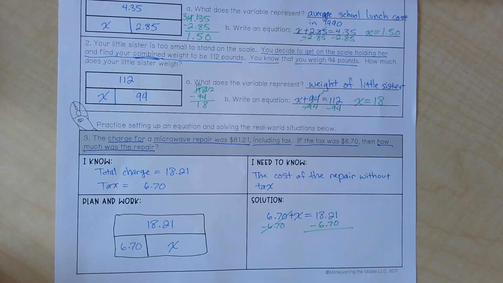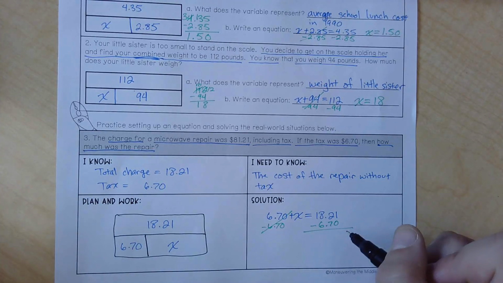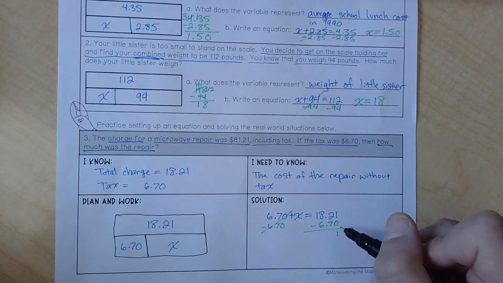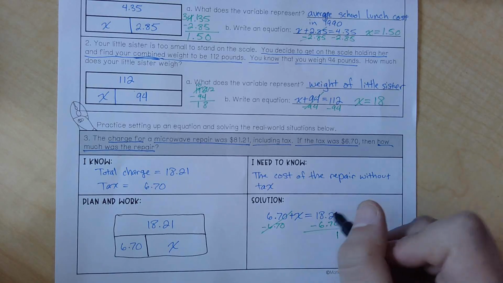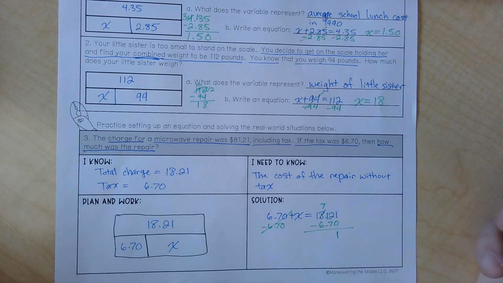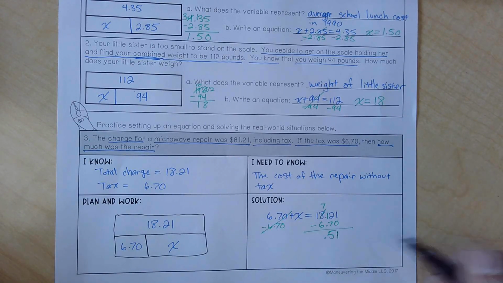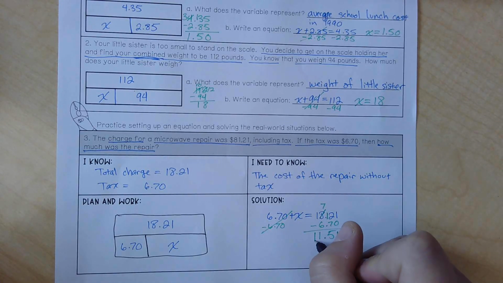Minus 6.70. Again, my place values, my decimals, they are lined up as much as possible. 1 minus nothing is 1. I can't take 7 from 2, so I have to borrow from my 8. My 8 becomes my 7, and my 2 becomes 12. 12 minus 7 is 5. I drop my decimal right there. 7 minus 6 is 1. 1 minus nothing is 1.